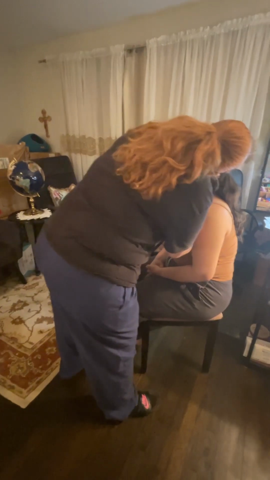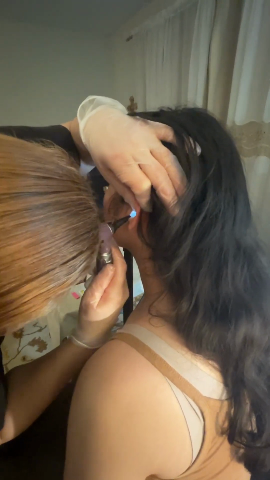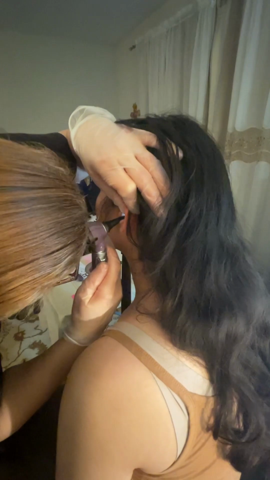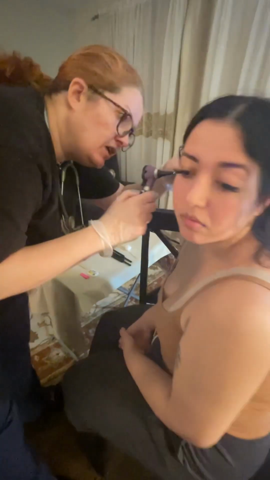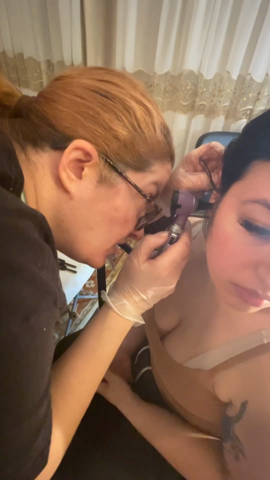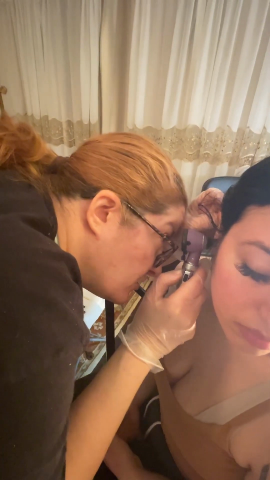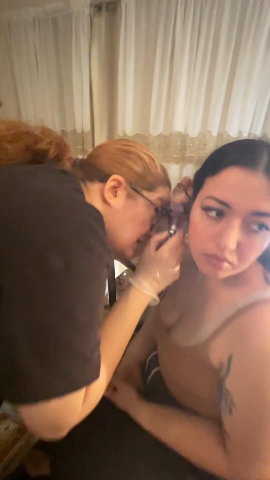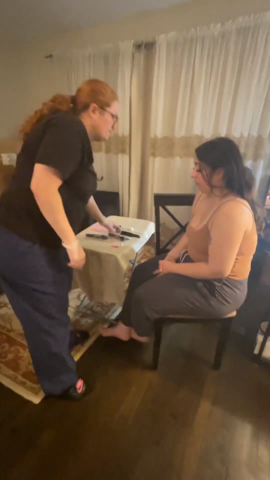I'm pulling the pinna outwards. And everything is nice, pearly gray. I don't see any foreign objects, any drainage. Going to the other side. Same thing, a little bit of earwax, but everything is, the membrane is pearly gray. I don't see anything out of the ordinary, no foreign object, no lesion, no drainage.